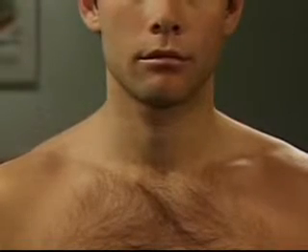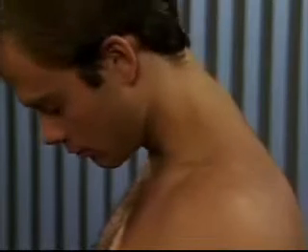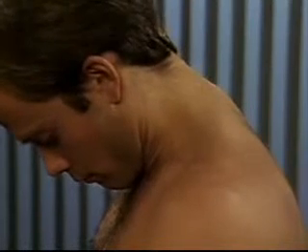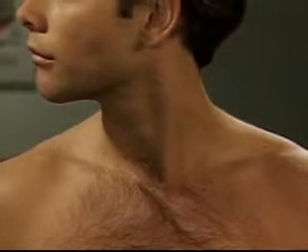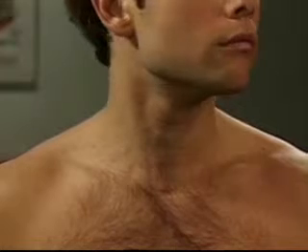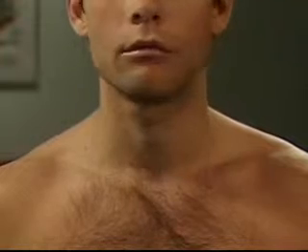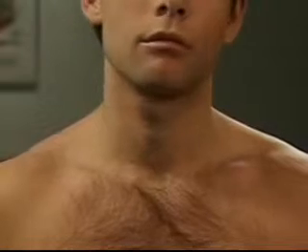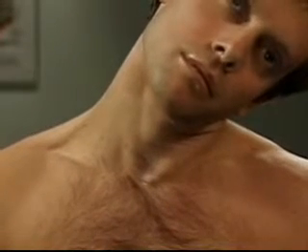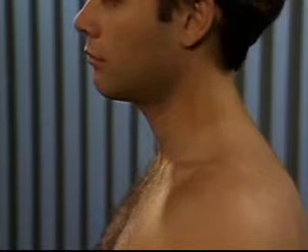Now, test range of motion of the neck. To check flexion, have the patient touch his chin to his chest. To check rotation, have him turn his chin toward his right shoulder and then his left shoulder. For lateral bending, ask him to bend his head toward his right shoulder and toward his left shoulder. And finally, for extension, ask him to tilt his head back. Note any limitations in range of motion.